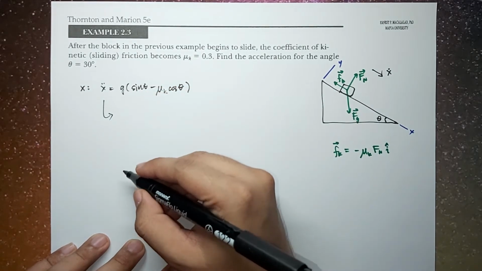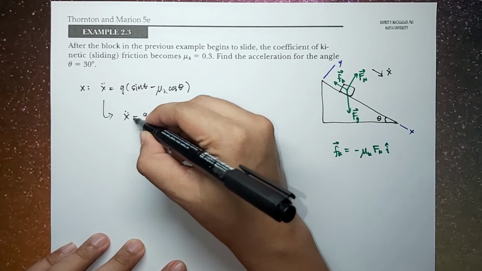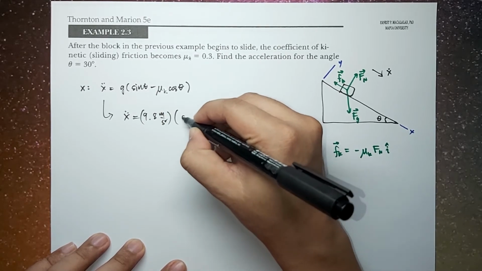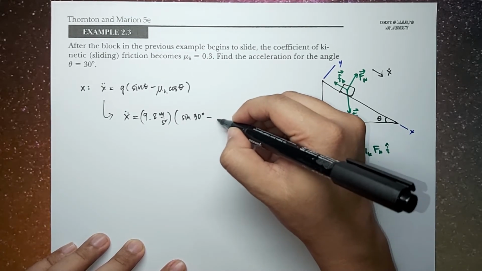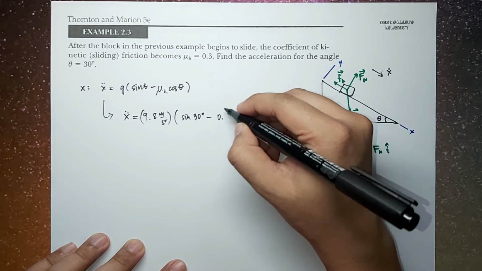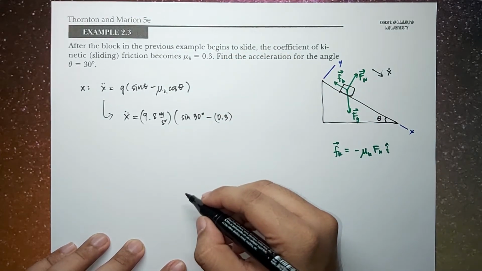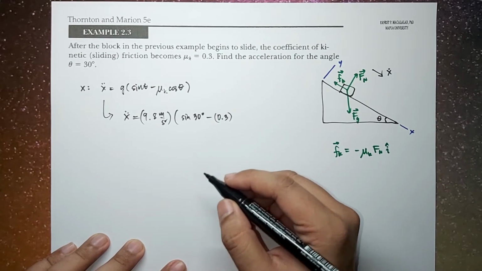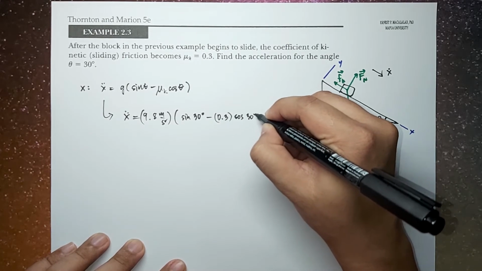So from here, we can calculate x double dot to be 9.8 meters per second squared times sine 30 degrees minus mu k, which is 0.3. Remember, mu k, or the coefficient of kinetic or even static friction, is unitless. Then multiply it with cosine 30 degrees.